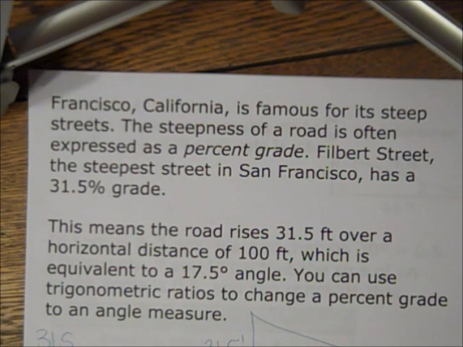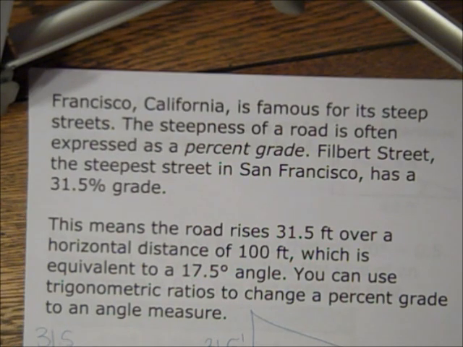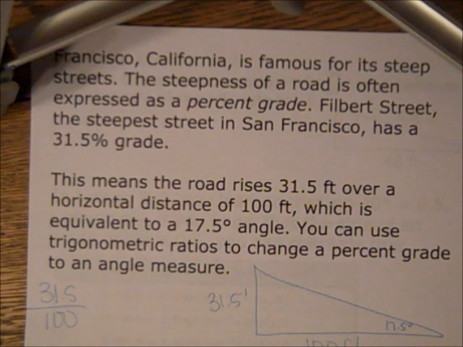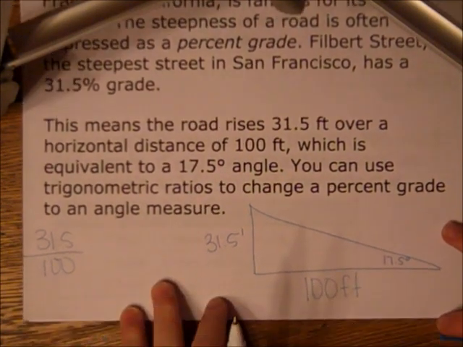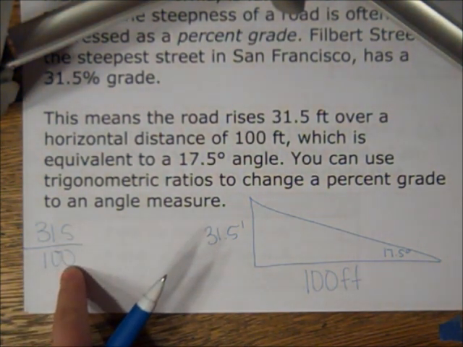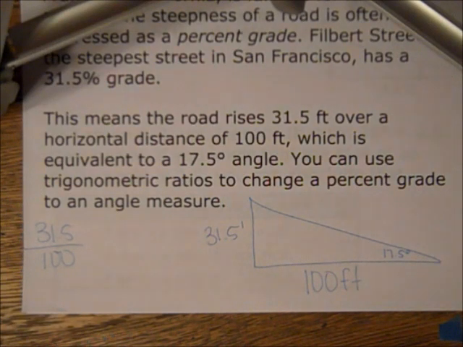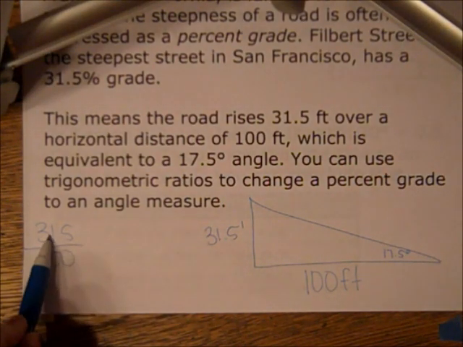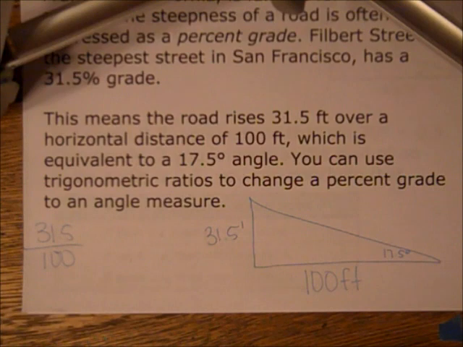San Francisco, California is famous for its steep streets. The steepness of a road is often expressed as percent grade. Filbert Street is the steepest street in San Francisco and it has a 31.5% grade. If you take 31.5% and turn it into a fraction, that means 31.5 over 100. That actually represents the slope of the line: it rises 31.5 feet and runs 100 feet.